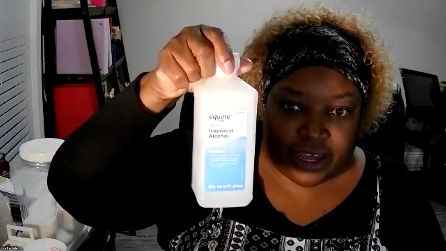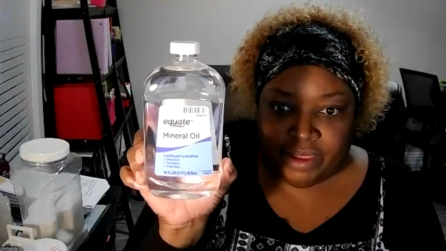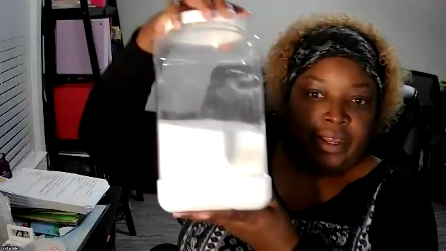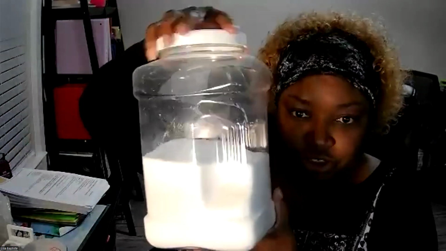And then you have your isopropyl alcohol. Okay, just your rubbing alcohol. And then mineral oil. Okay, got mineral oil. And then table sugar. This is my big container of table sugar. All right. So those are what you're going to need for this lab.